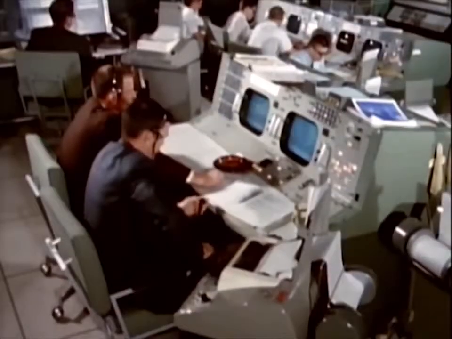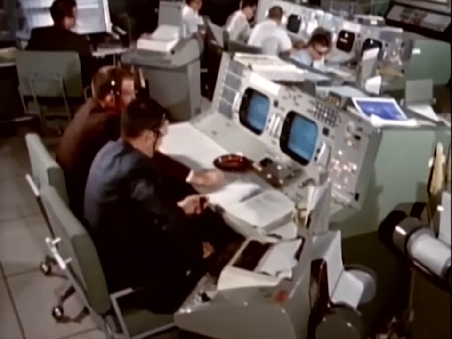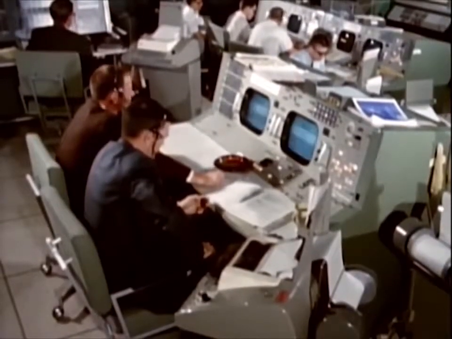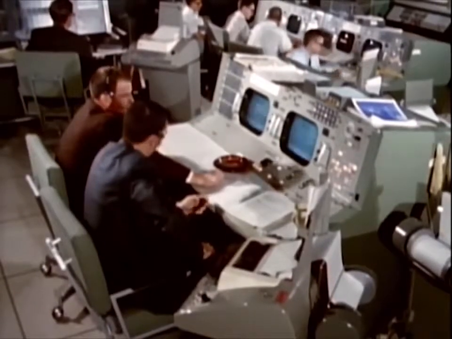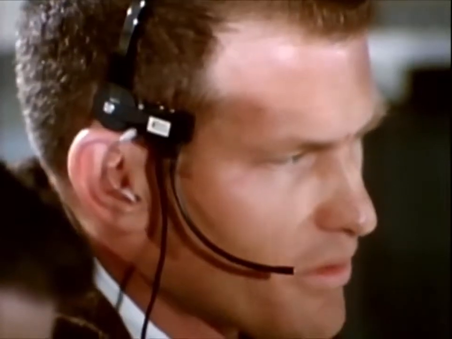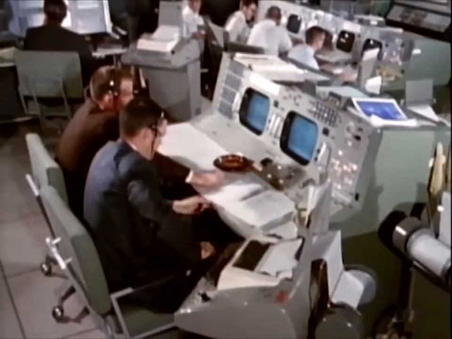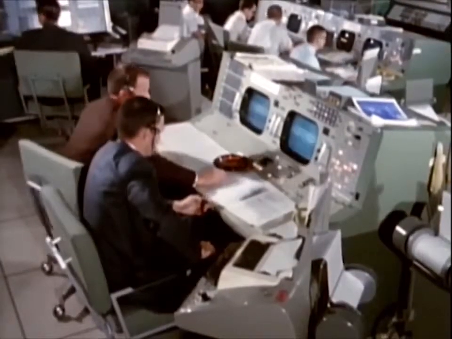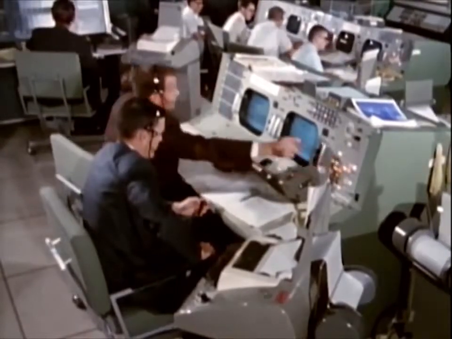Right, I see that. Information is relayed to astronauts, recovery forces, launch personnel, experimenters, everyone concerned with the flight phase of the mission. Computers tell flight controllers what can be done, but first men must tell the computers. And this is just part of the job.